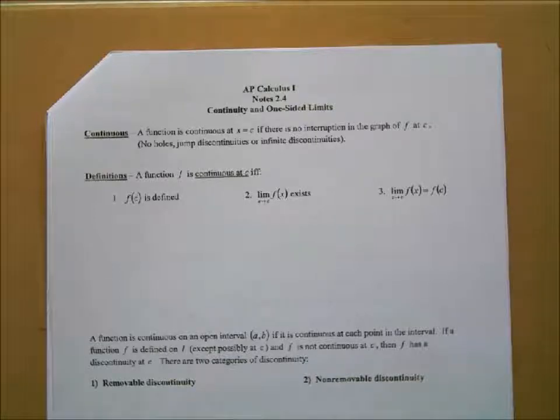But now we're going to actually dive into it and examine a more formal mathematical definition. You've probably been talking about continuity since maybe middle school or something like that, just having nice, smooth functions. But now we're going to use limits to help us formally define what it means for a function to be continuous at a particular point.